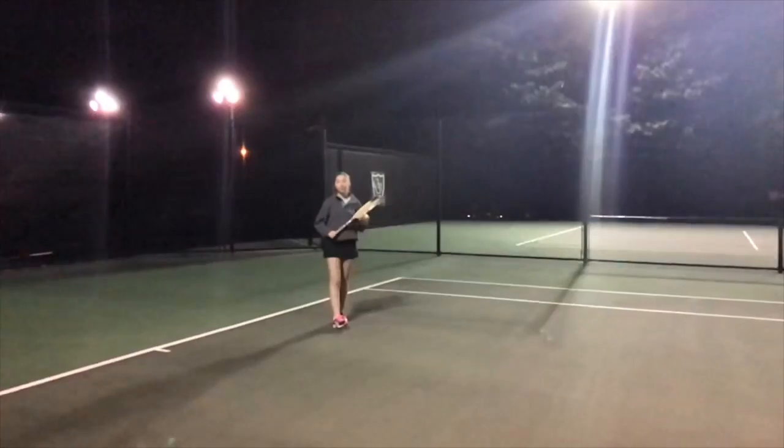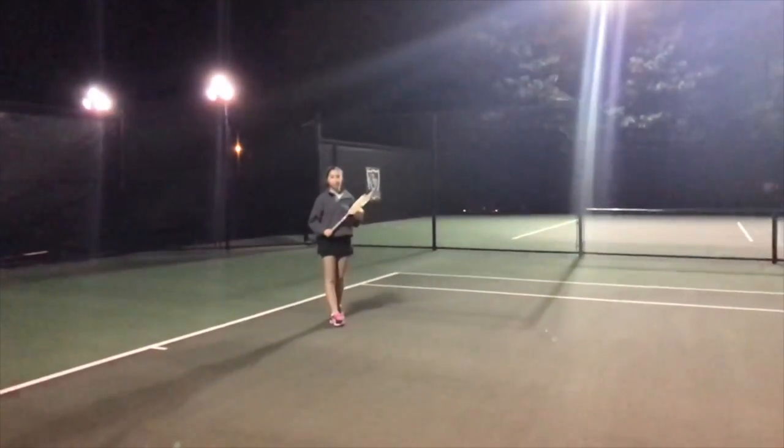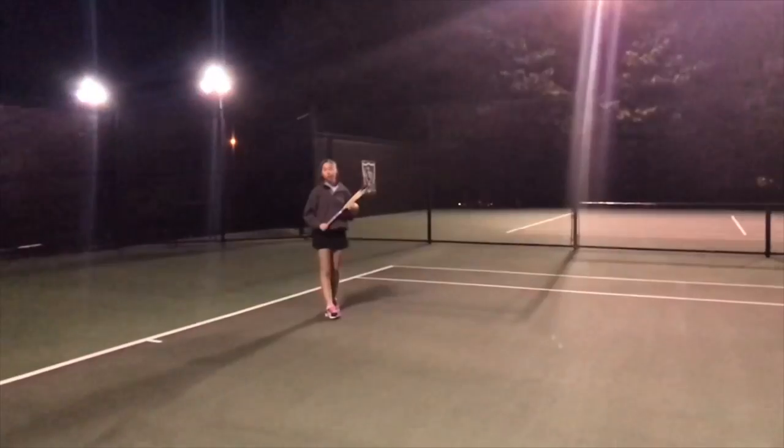So the next time you're engaged in a heated match of tennis, don't forget the simple physics principle. And if you want to win, don't make gravity your opponent.